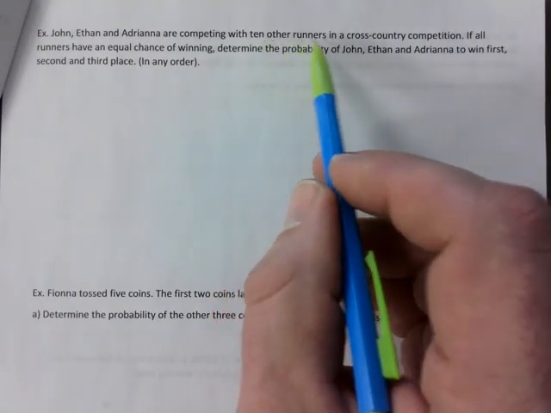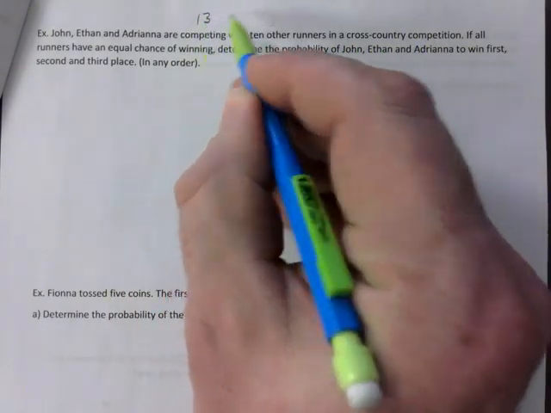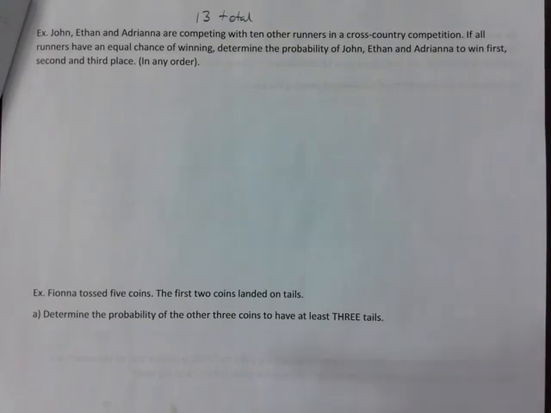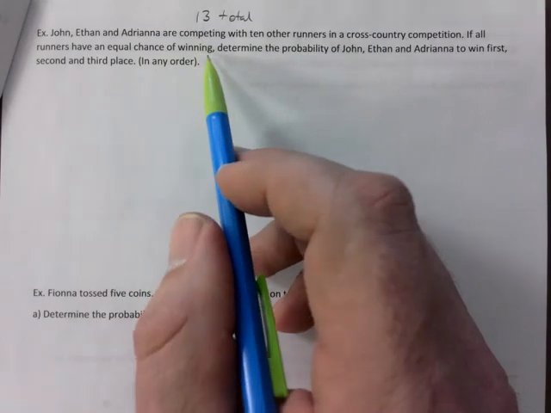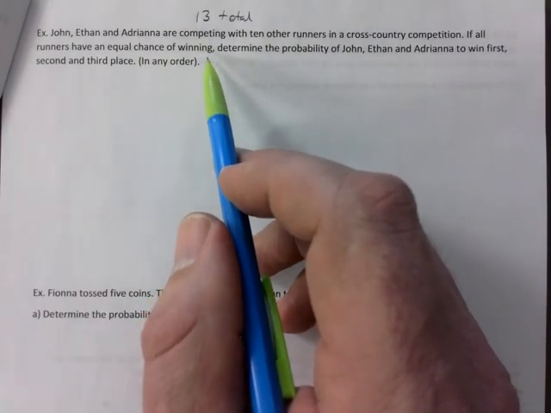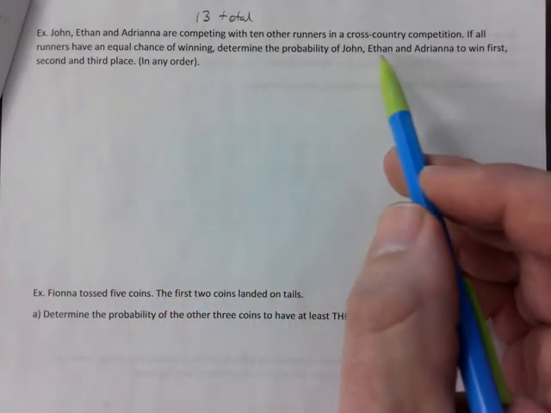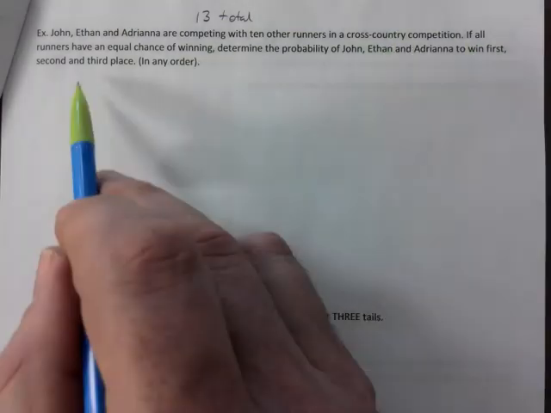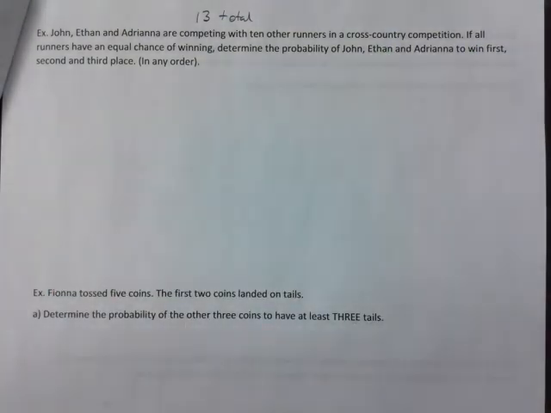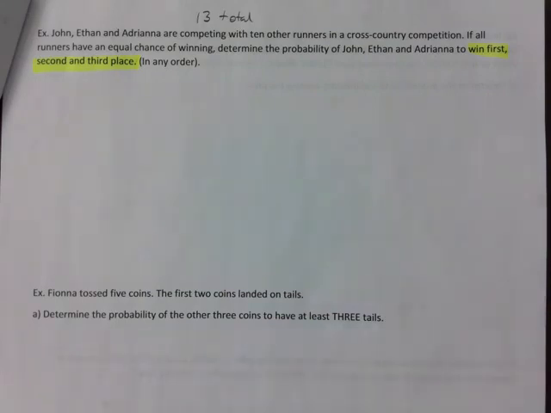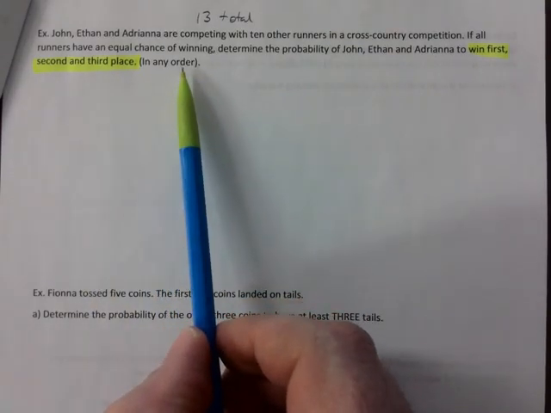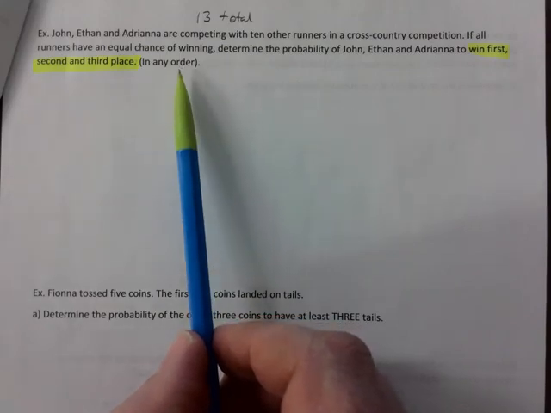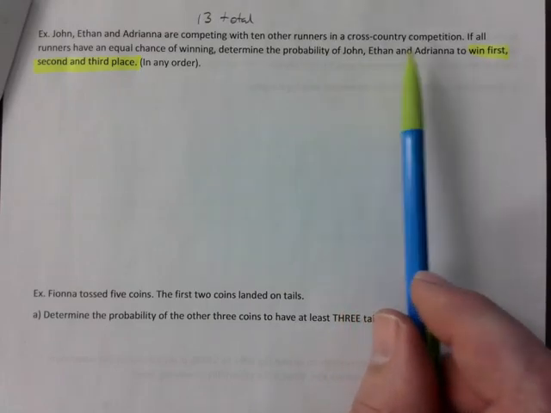John, Ethan, and Adriana are competing with 10 other runners in a cross-country competition. Right away I can tell that 13 people are involved here. If all runners have an equal chance of winning, obviously has to be the case, or else it's no longer a true probability. Determine the probability of John, Ethan, Adriana to win first, second, and third place. What are we thinking when we see this? Permutations, right? Like it's order matter. And I say in any order, yes, but order still matters. It doesn't have to be John first, Ethan second, Adriana next, right?